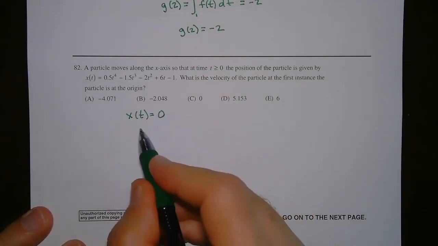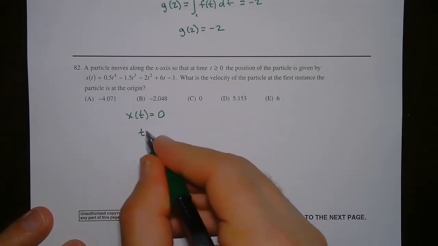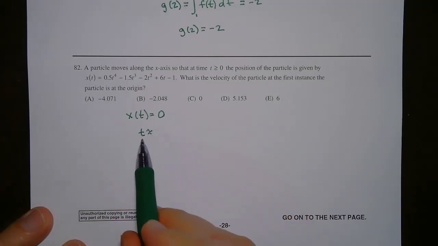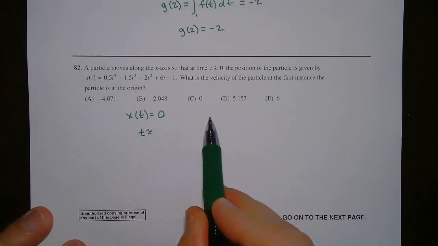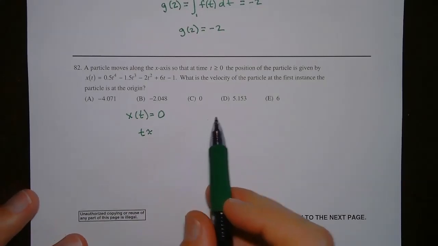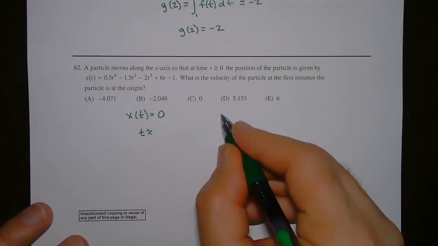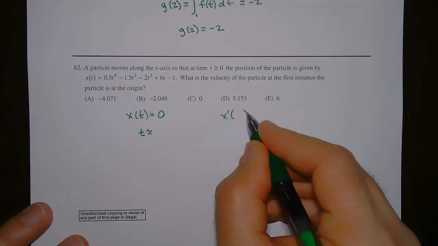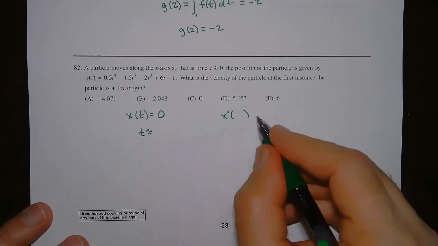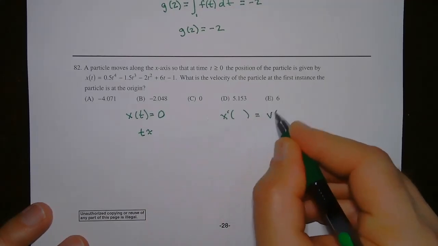Okay, and that's going to give us some time value, and then we're going to take that time value and put it into the velocity function. Okay, all right, and we're going to let our calculator do all this. Okay, so then we're going to find x prime of that value, whatever that is, which is equivalent to v of that number.